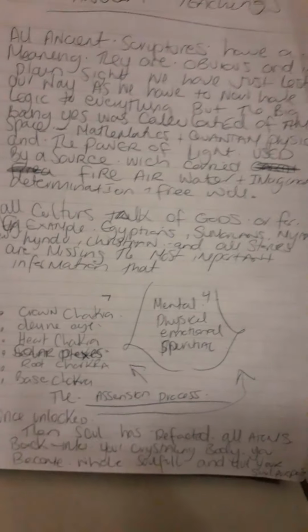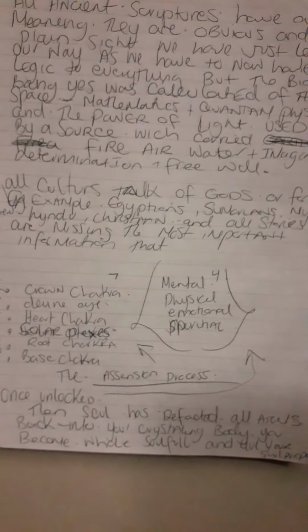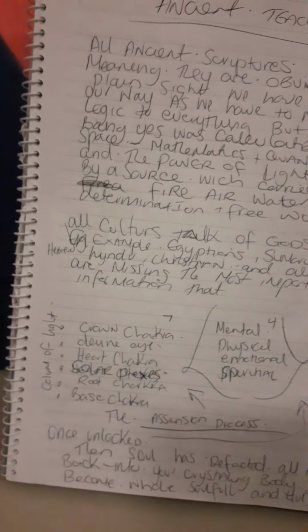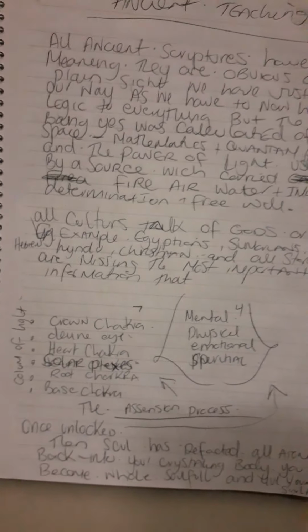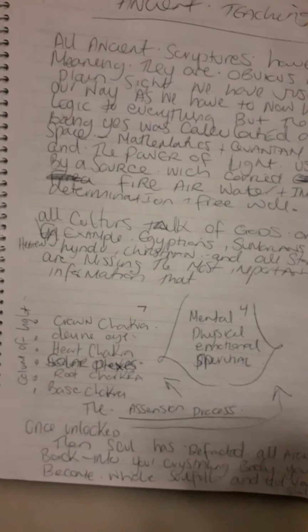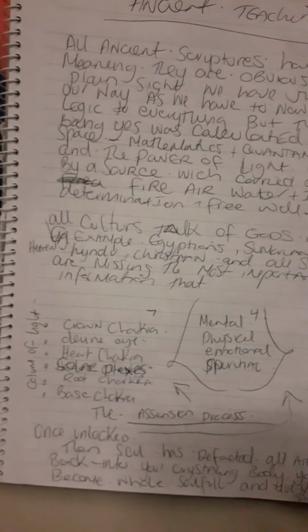All right, so then if we want to go into other types of things, in the ascension process, there is the number 4: mental, physical, emotional, spiritual. Then we have the 7 chakras, okay? What do we get? We get 12 if you add them together. 1 and 2 is 3, right? So we have a pattern here.